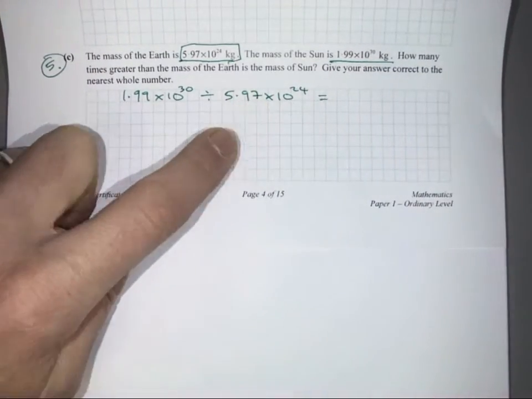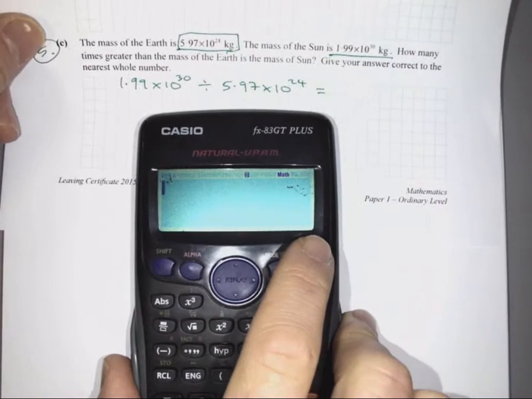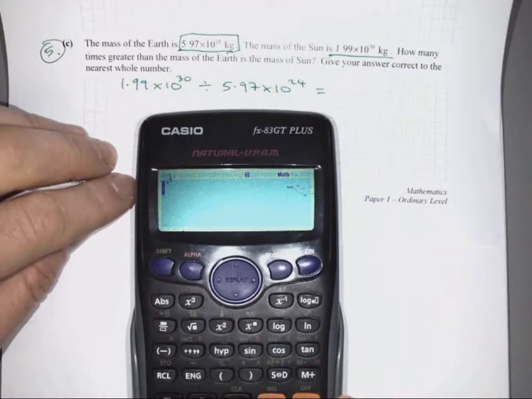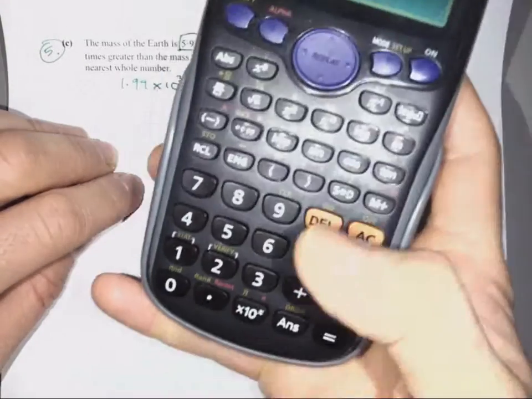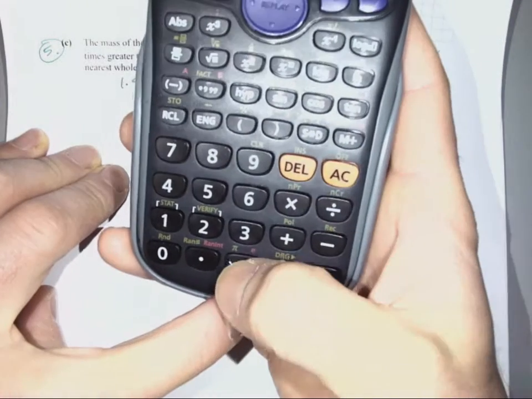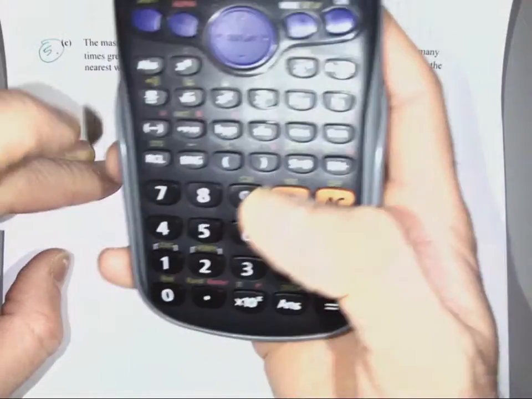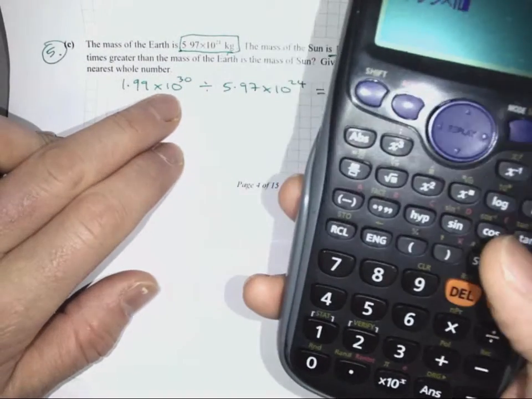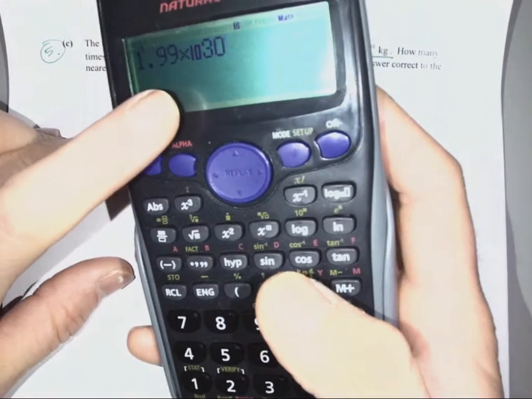We're just going to use the calculator to do that. It's just a matter of knowing which keys to use. We type in 1.99, then go down to the x10^x key, and now we have by 10, and we put the power, which is 30. So that's 1.99 by 10 to the power 30.